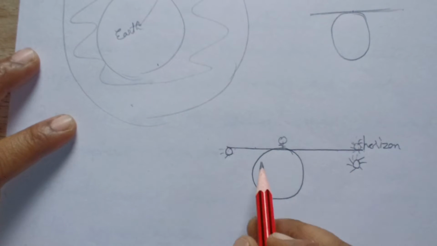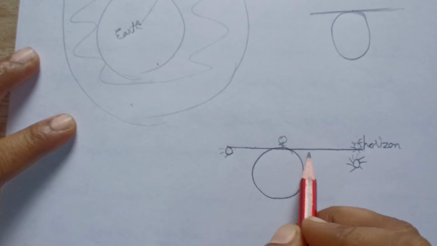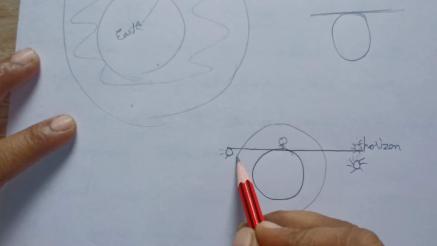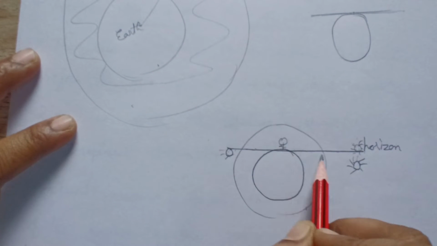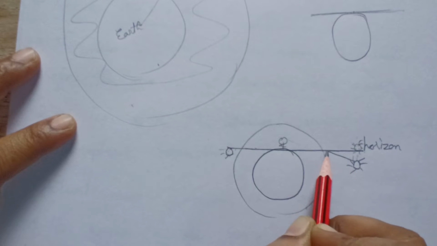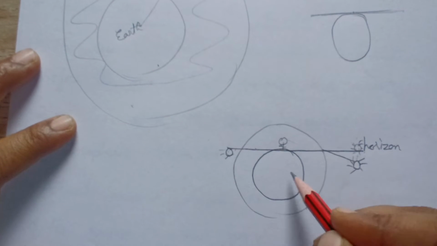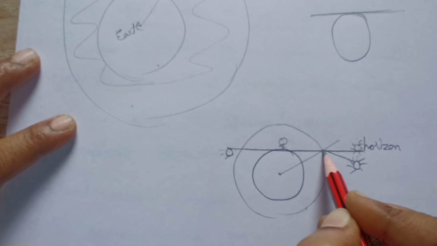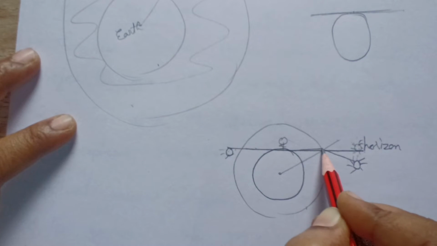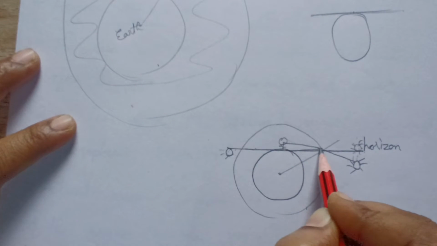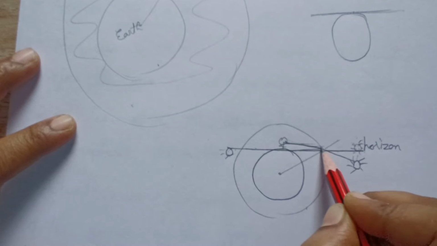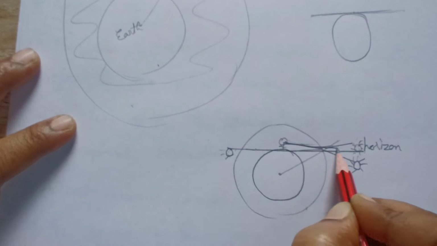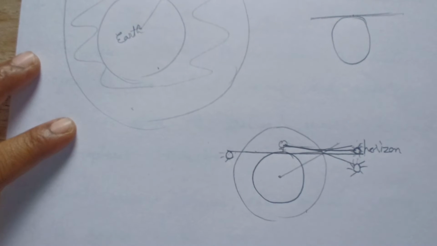What happens? Because of the refraction of light, it bends. Since it enters the atmosphere, it bends towards the normal, and he is able to see this, and it looks like the sun has risen.